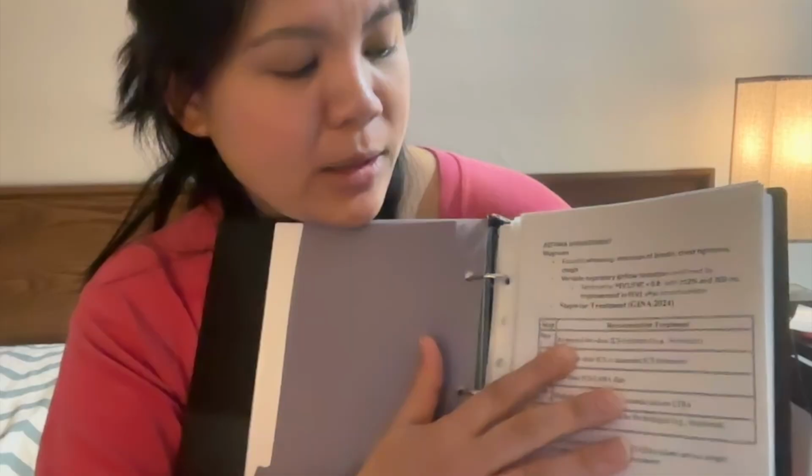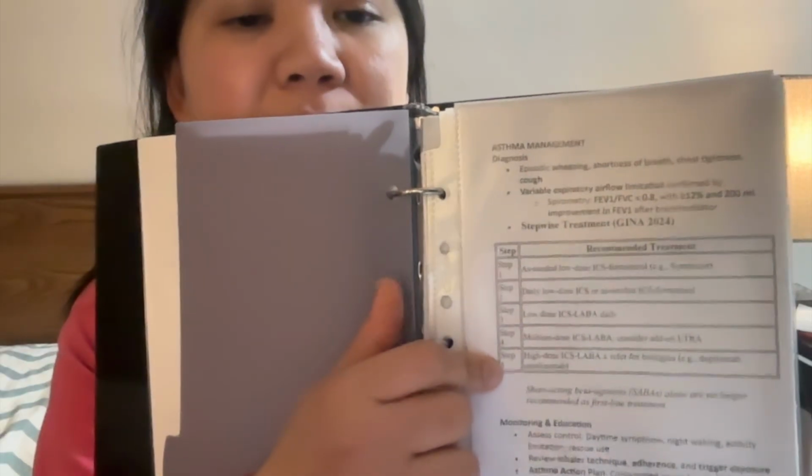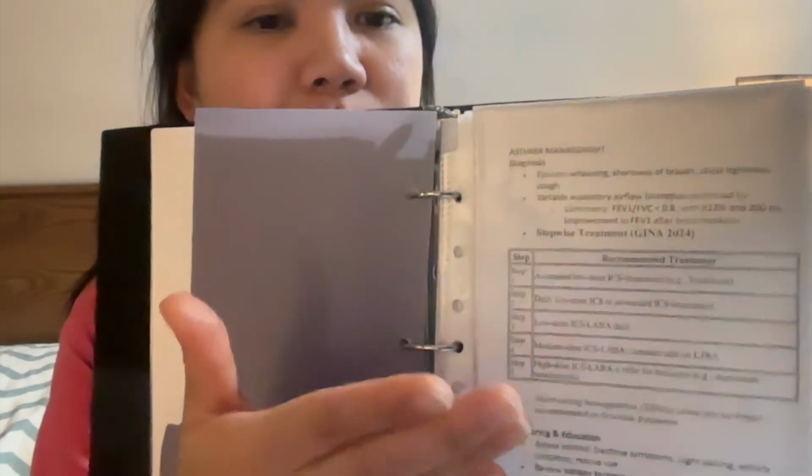So last section I included is primary care screening. So it will go by alphabet again. And then I started with asthma screening. So I put the GINA guideline, like what medication should we start and when to use it.